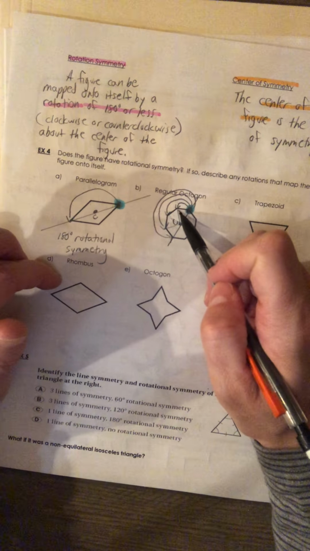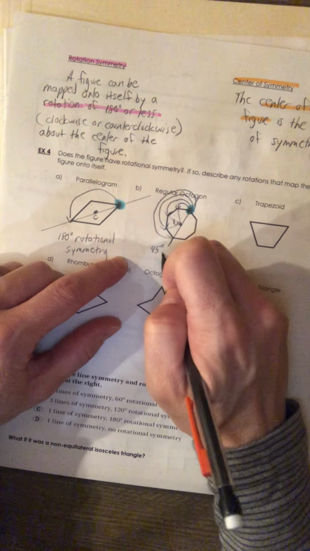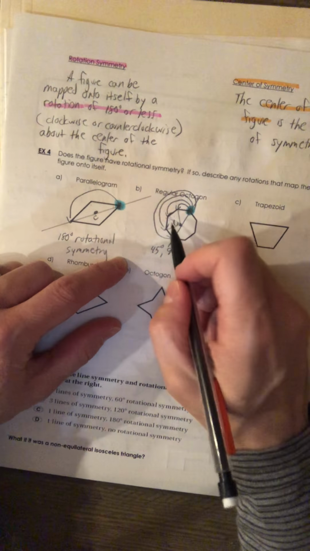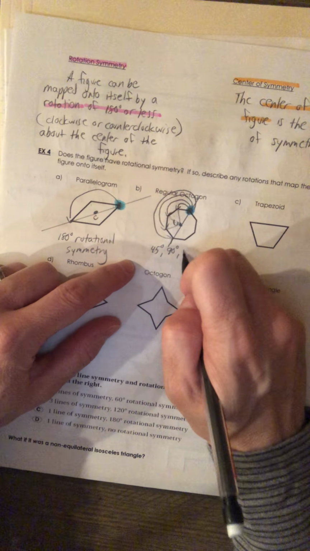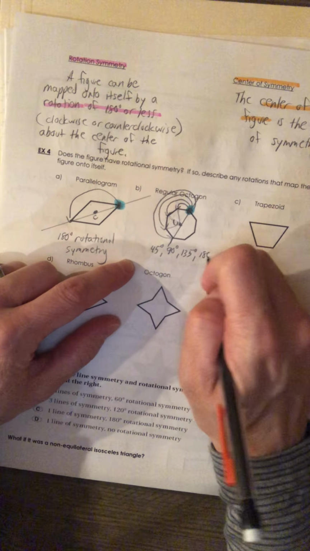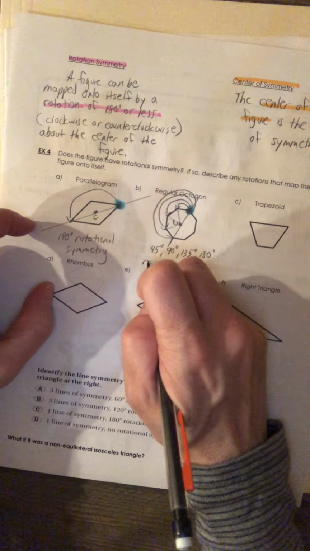They're going to increase by 45 degrees. So this first rotation will be 45 degrees. The next one would be another 45, which would make it a 90-degree rotation. The next one would be another 45, which would make it a 135-degree rotation. And the last one would be our 180 degrees. So I would have 45, 90, 135, 180, all rotational symmetry.